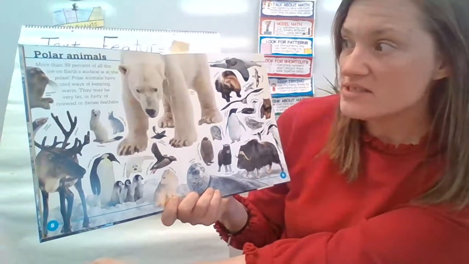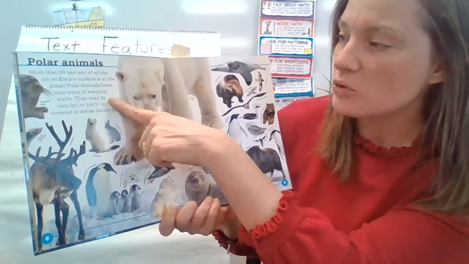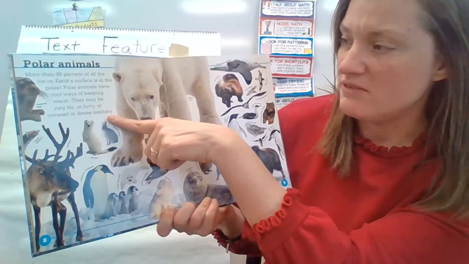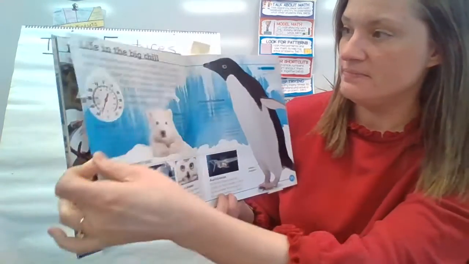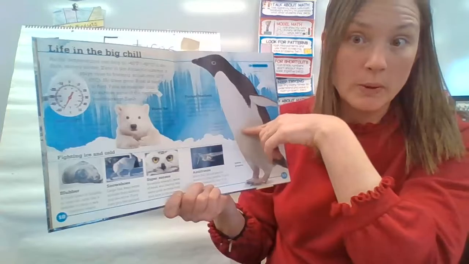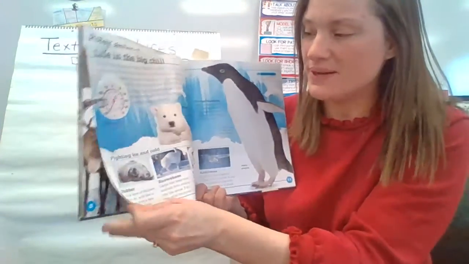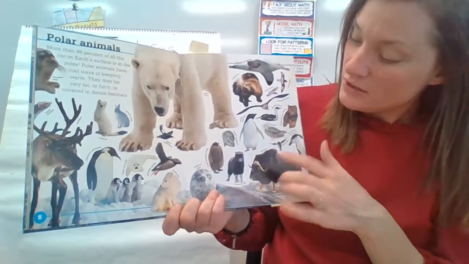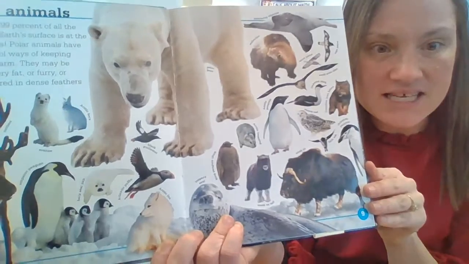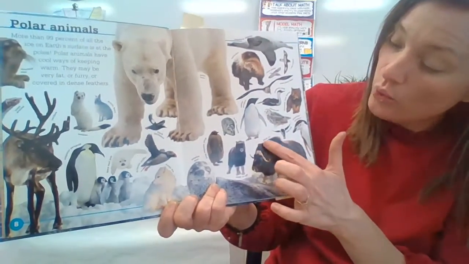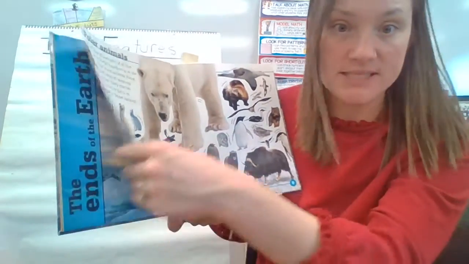More than 99% of all ice on Earth's surface is at the poles. Polar animals have cool ways of keeping warm. They may be very fat or furry or covered in dense feathers. And they just keep going. So I read the main text, I read the sentences, but I did not read any of the photographs. I didn't really study and think about any of the photographs or the captions next to the photographs, which are the words that tell what's in it.